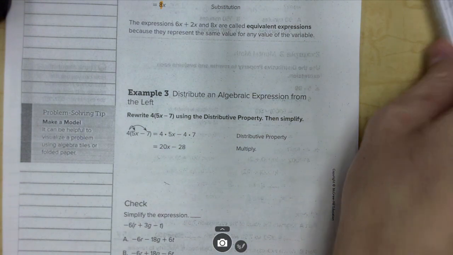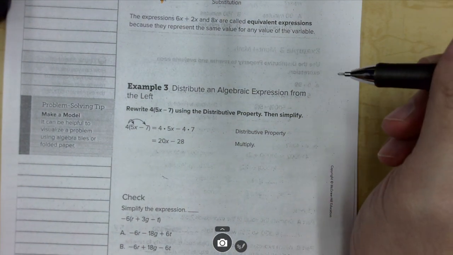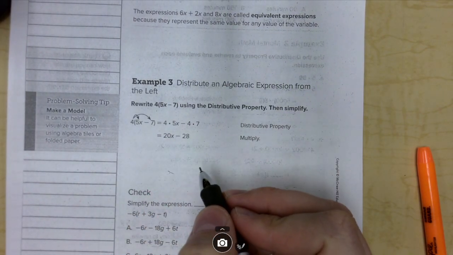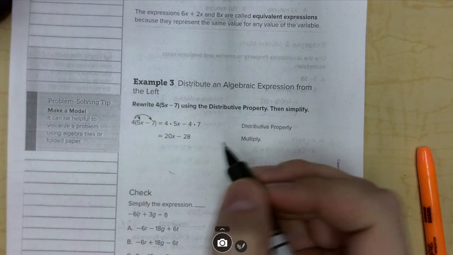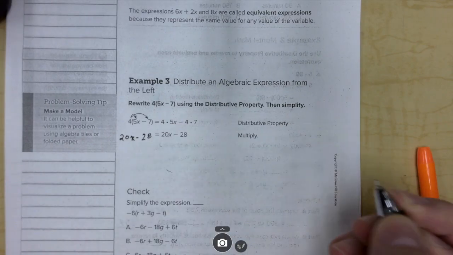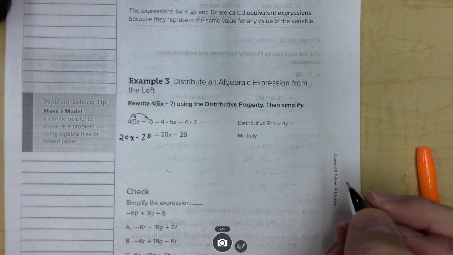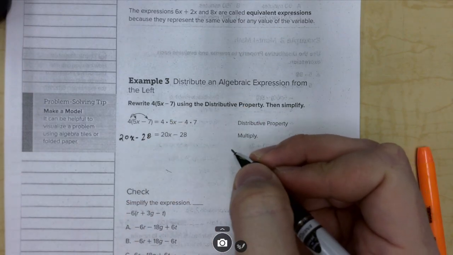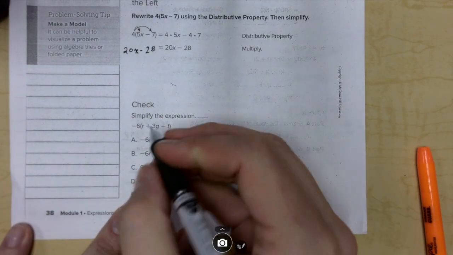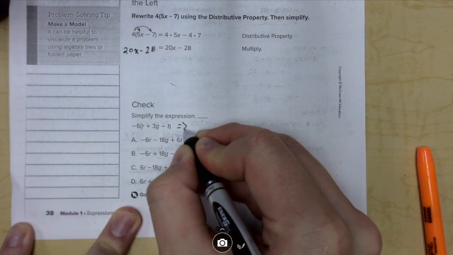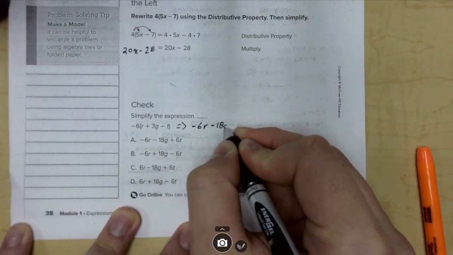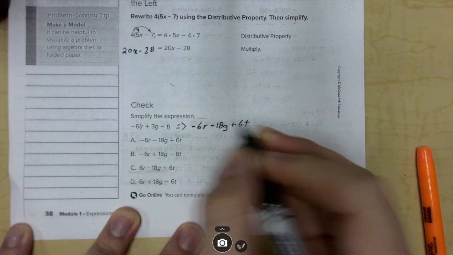3. Use the distributive property to solve. All right. So doing our rewrite from here, we're done. Oh, I see. They want us to do it. So now we have 20x here minus 28. They are the same. All right, check. Distribution. So we're going to get negative 6r, negative 18g plus 6t.